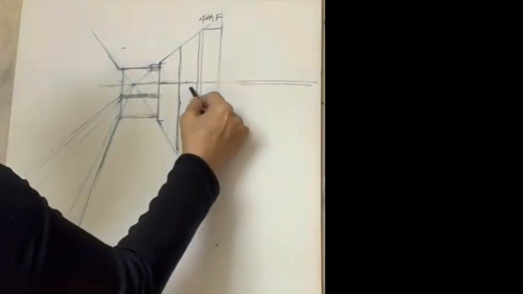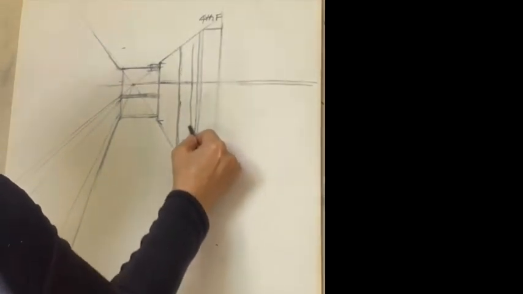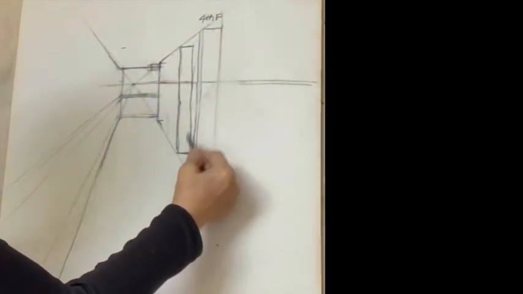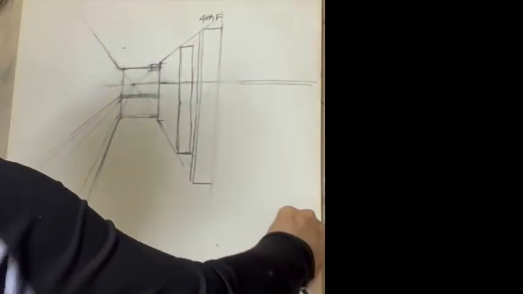When we sighted the vanishing lines, remember we used the imaginary lines that connected all the tops of all the columns and the bases of all the columns. So now we use these two vanishing lines as the heights for the columns in our drawing.